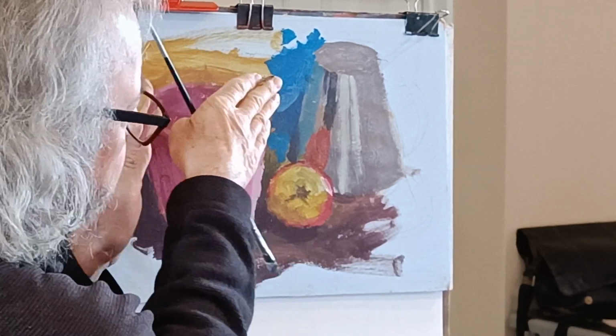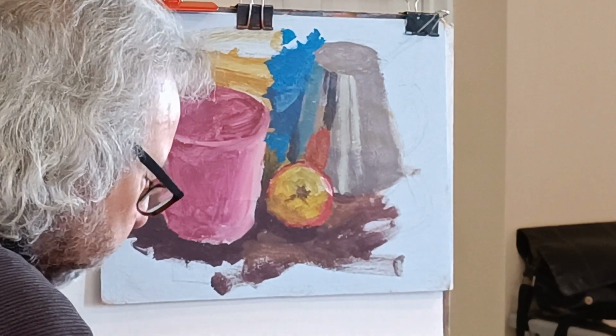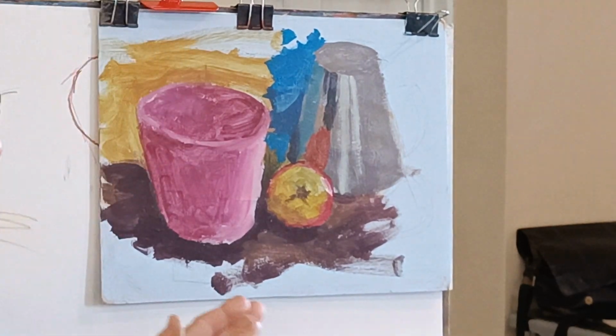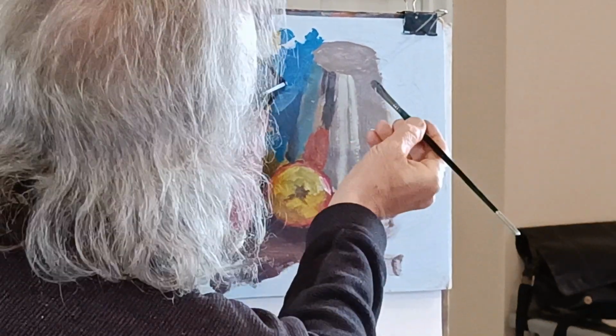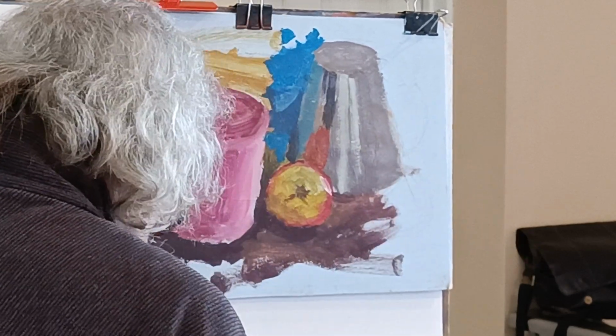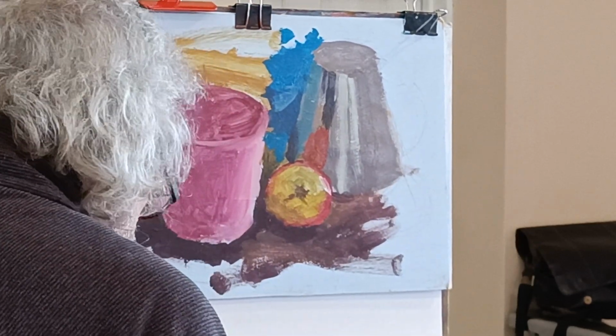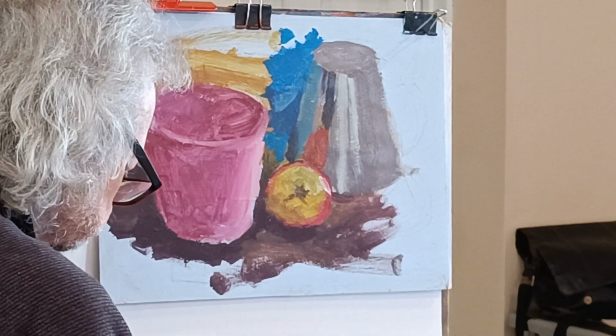So it's really just a matter of working your way around and just paying careful attention. I guess try not to move around too much because you'll see different things as you move around. A little bit darker here. Maybe darker still. So more blue and brown to make a darker grey.